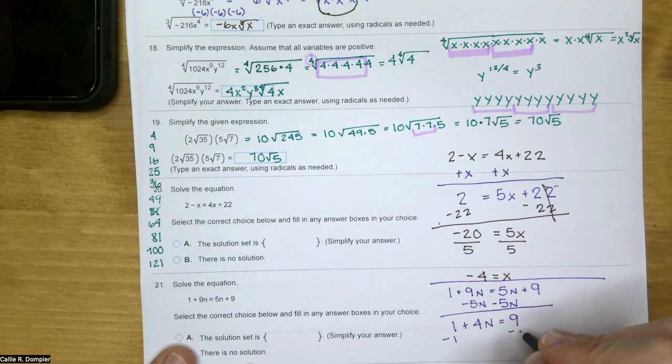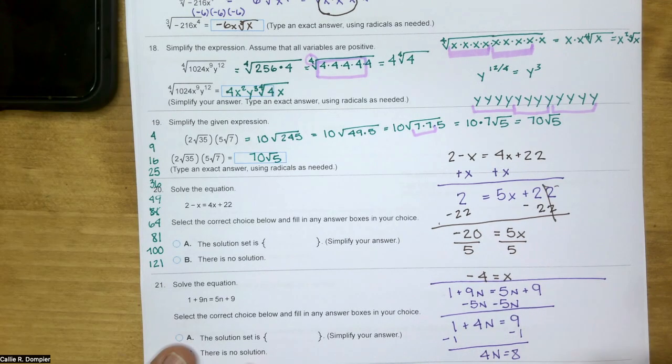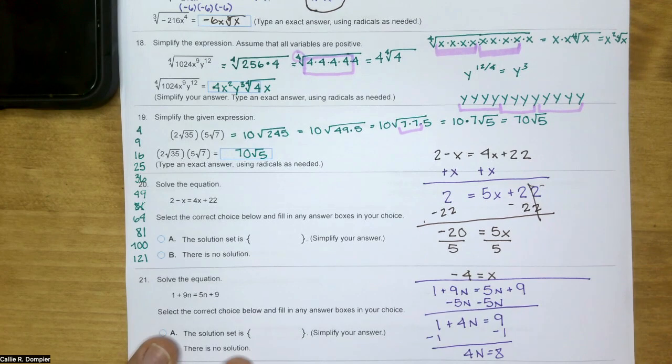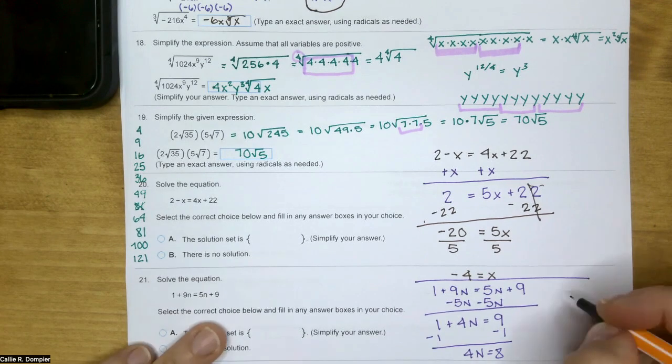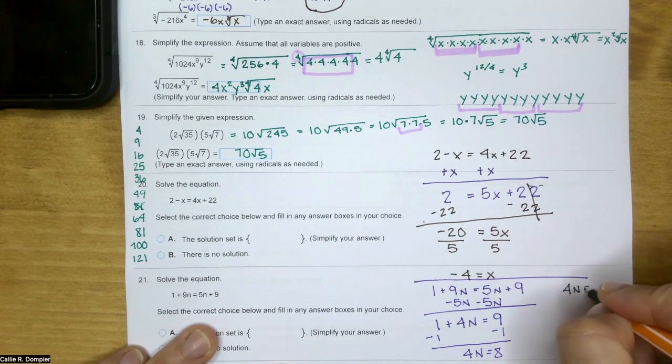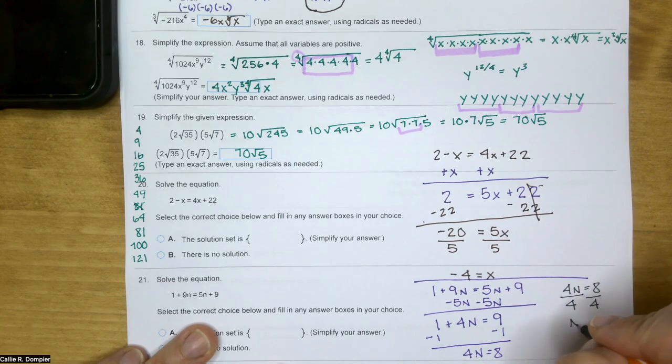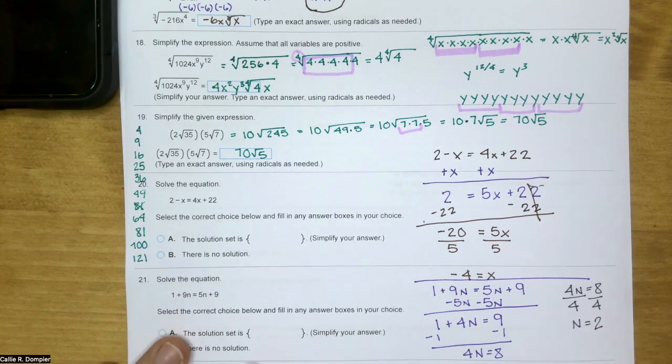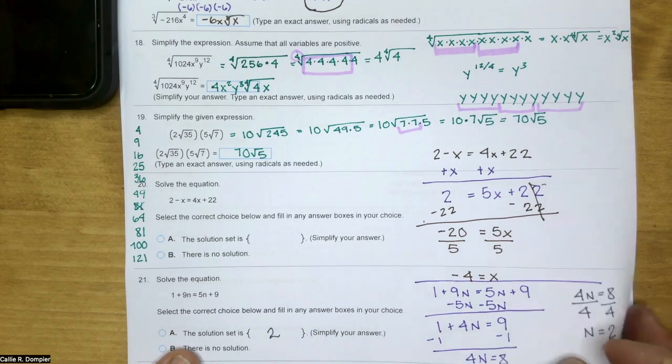Subtract 1, and we get 4n equals 8. Divide both sides by 4, and we get n equals 2. Good.